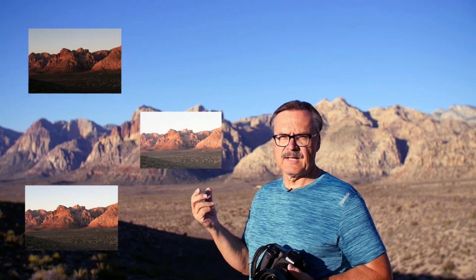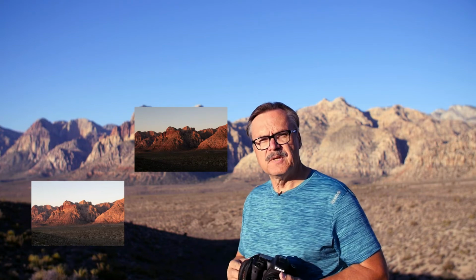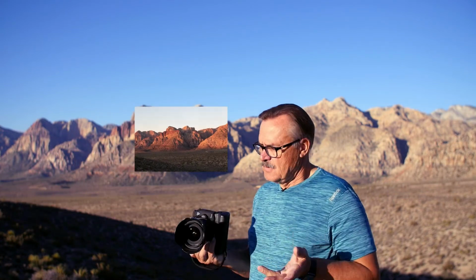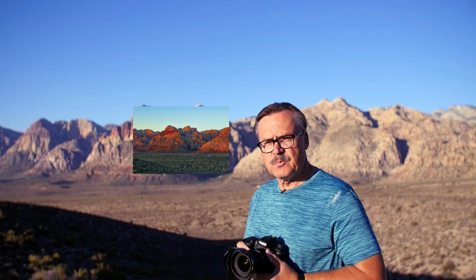And what's going to happen is that we're going to take the shadow detail from the brightest image. We're going to take the highlight detail from the darkest image, and then we're going to fill in the rest with the mid-range tones from the middle image. So all you have to do is set it up to automatic exposure bracketing, press the button down, take 3 shots, and then combine them in post. And we're going to talk about that in a minute.